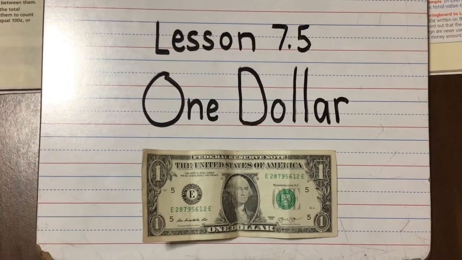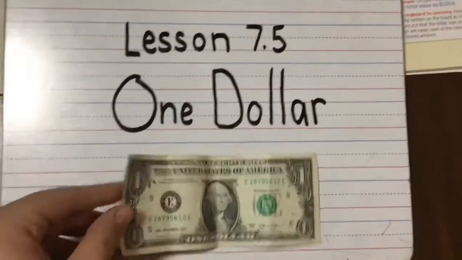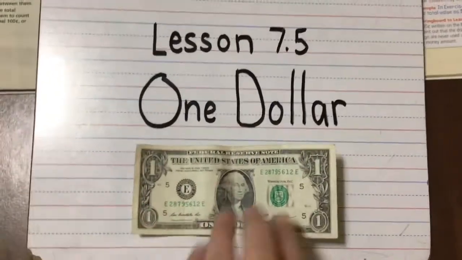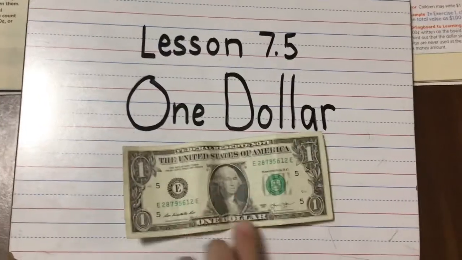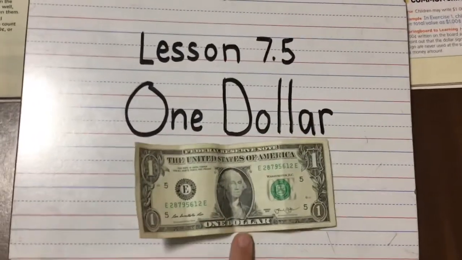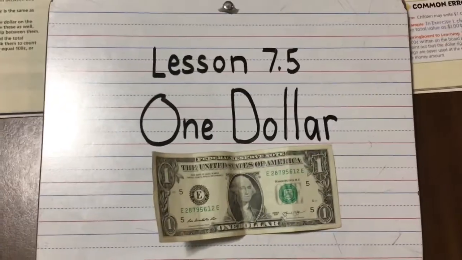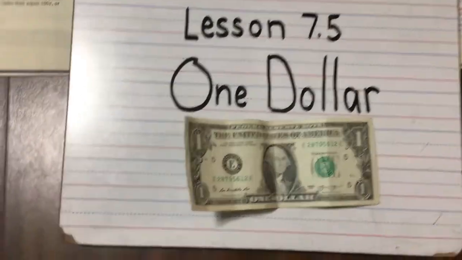Now you guys already know what a dollar is. I have one right here. It's easy to tell that it's a dollar because it says $1. That's easy. But you can also make $1 out of coins.